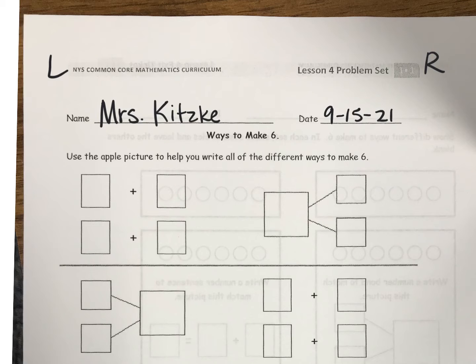Okay, now we're recording. Our learning goal today is that we're going to describe parts in groups of 6. So the number that we're making today is the number 6. So put 6 as the whole number there. In your number bond, go ahead and put 6 as your whole number.